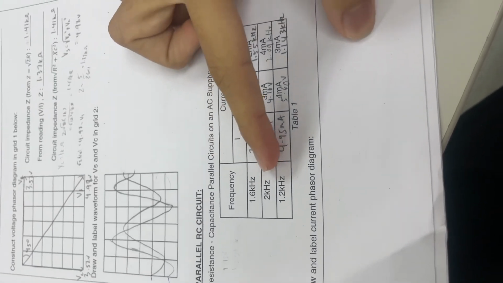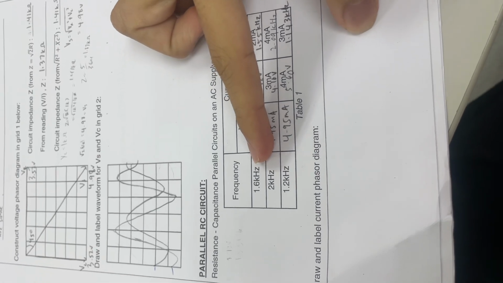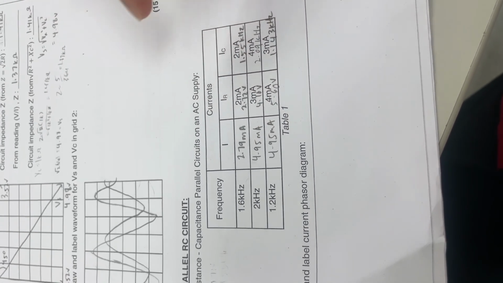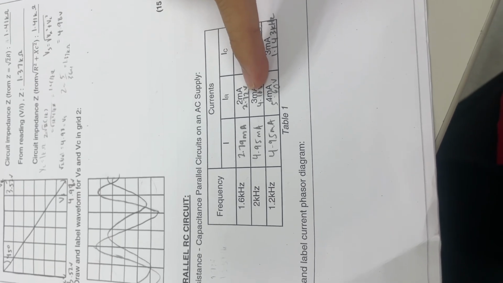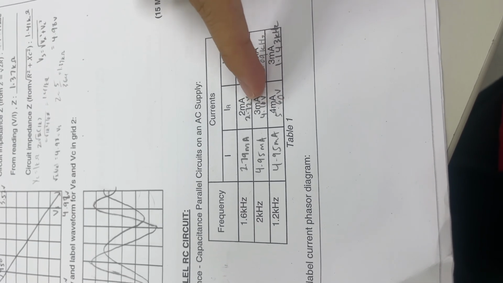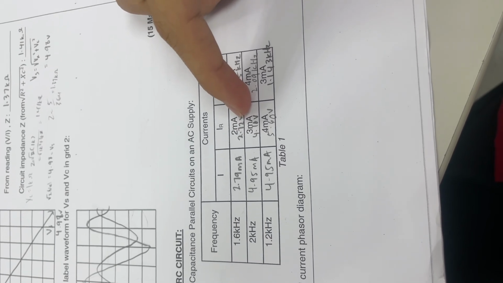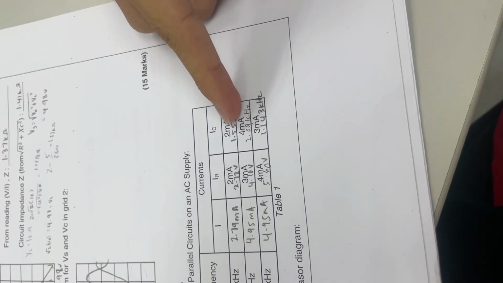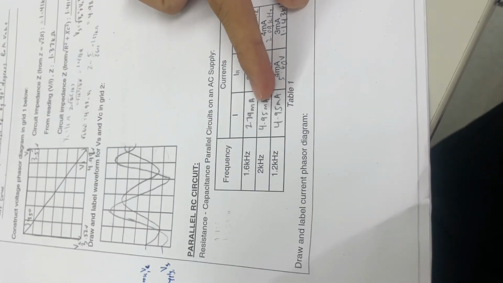First, we're going to set the function generator to 1.6 kHz frequency, and we are going to find the I total by adjusting the IR and IC from the provided. So if you want to get 2 milliampere, we're going to set the amplitude to 2.27 volt and 1.55 kilohertz for capacitor current. And then from the multimeter, we just connect the shorting links and the multimeter, the COM lead, and the red one, we get the I total.